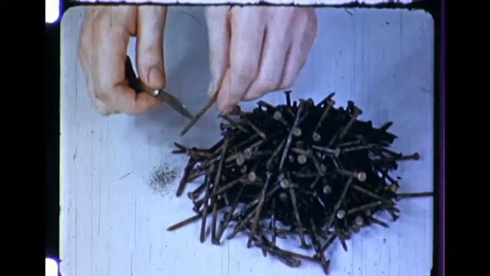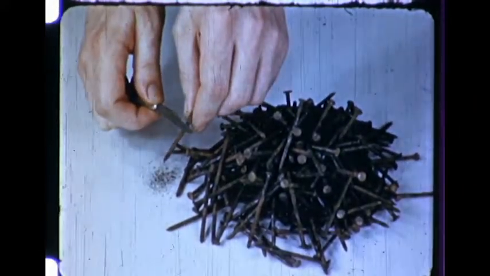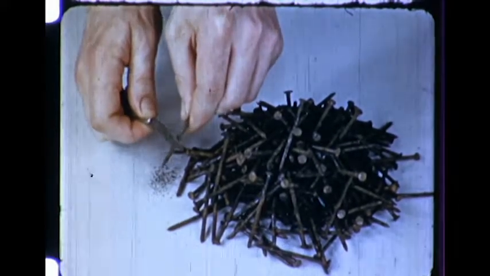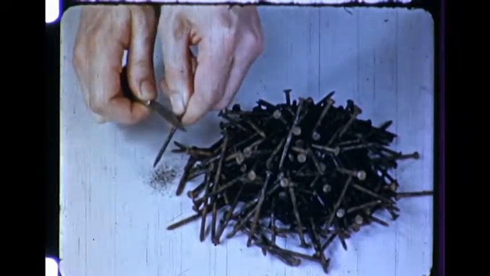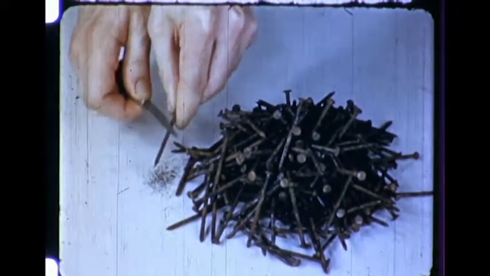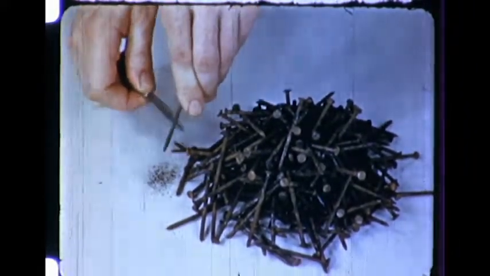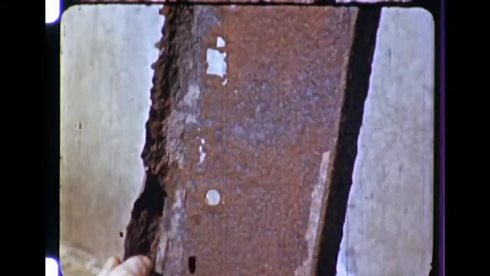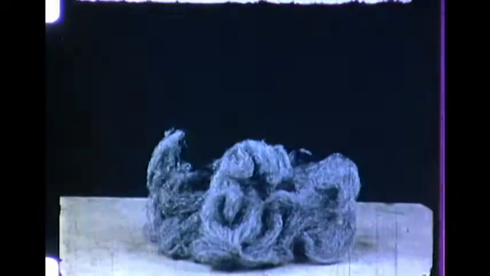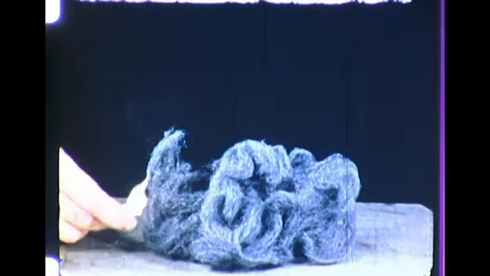The rusting of iron is a slow chemical reaction between the metal and oxygen in the air. The iron and oxygen combine to form iron oxide. This is slow oxidation, which destroys metal just as fire destroys wood. Like all other oxidation, rusting produces heat, but so slowly there is no increase in temperature.